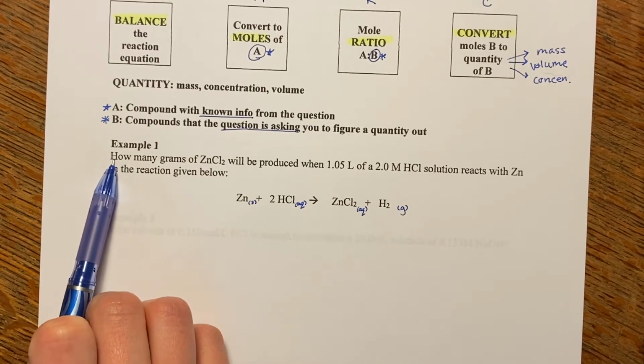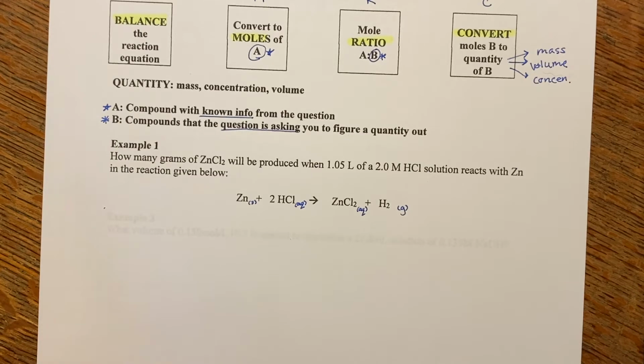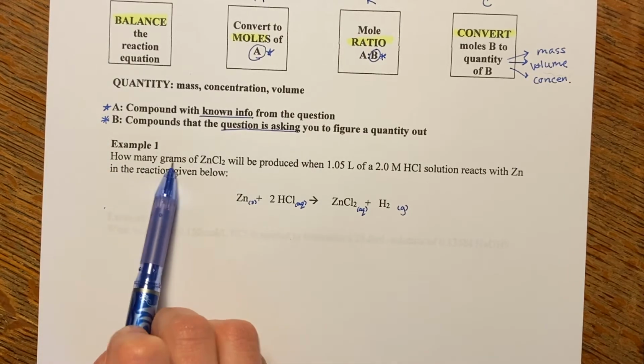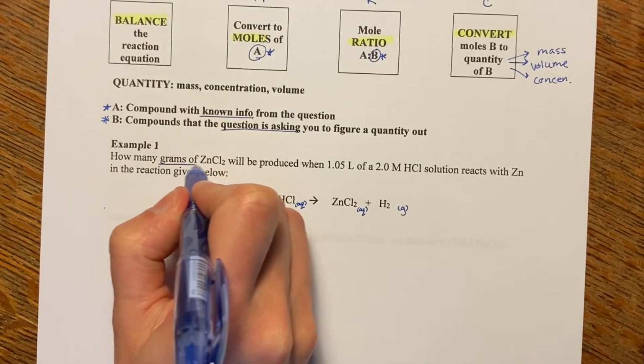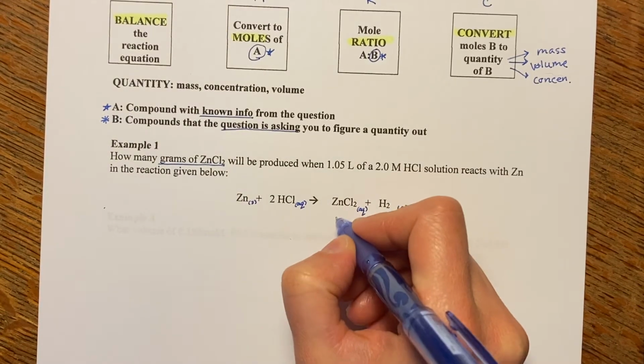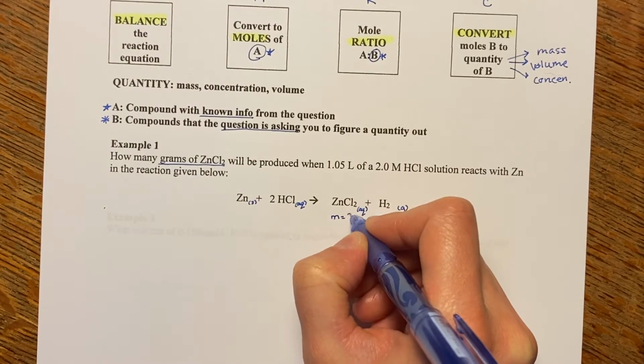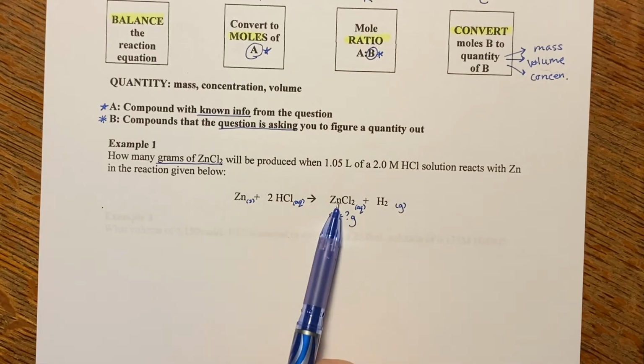In our question, let's pick apart the pieces that are important that it's telling us. It says how many grams of zinc chloride. So this grams of zinc chloride is telling us that the question is asking us to find the mass in grams of zinc chloride.